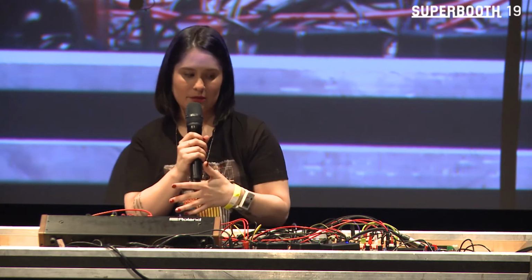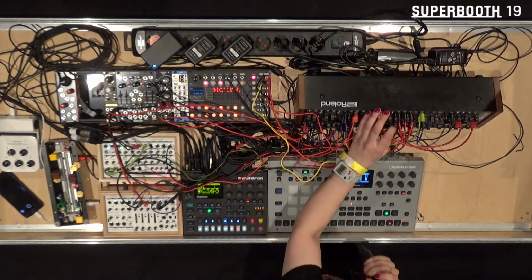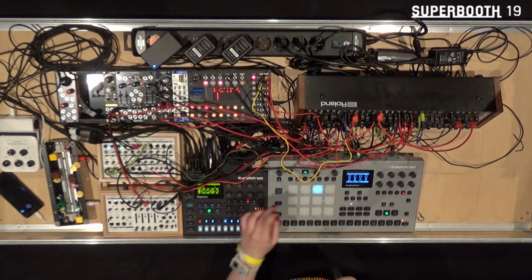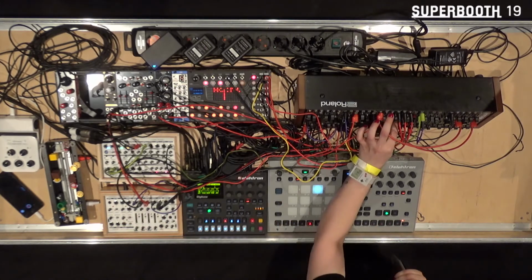I'm sending also the hi-hats, but in this case I'm sending them to the delay of my Field Kit effects, and then it's going into the filter. And this is how it sounds.